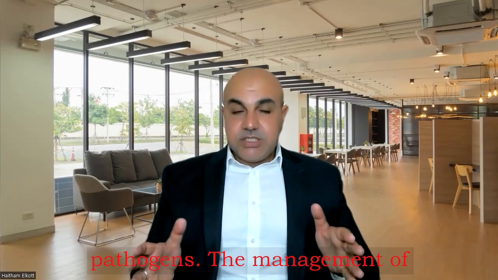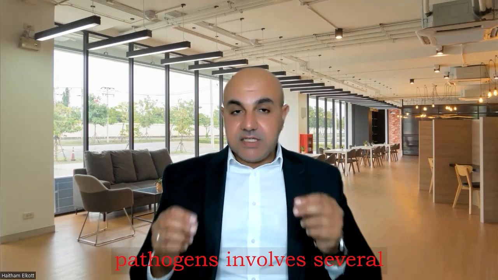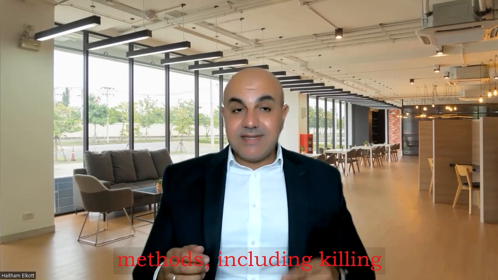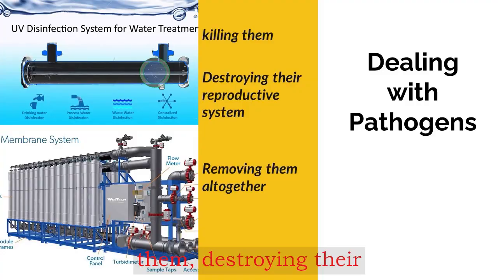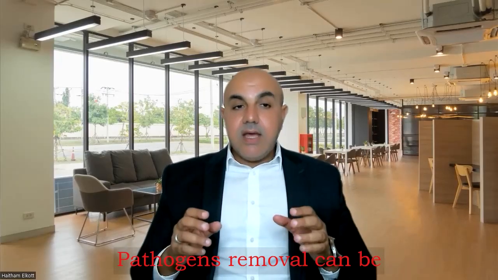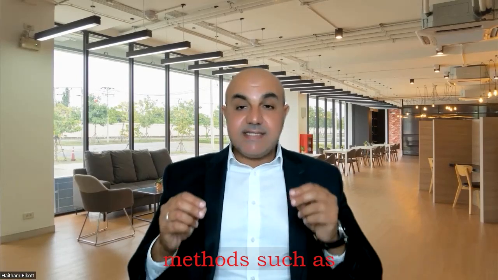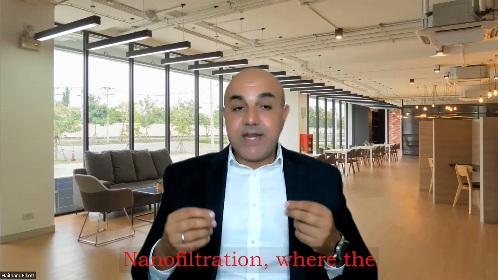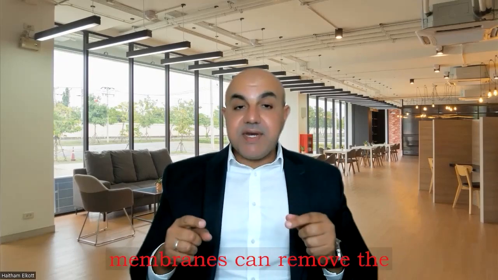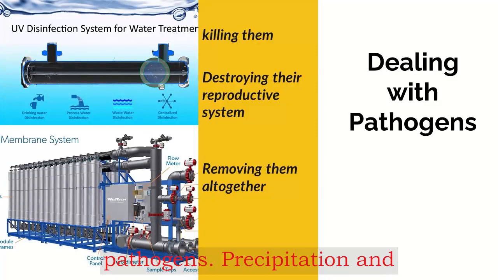Finally, dealing with pathogens. The management of pathogens involves several methods, including killing them, destroying their reproductive system, or removing them altogether. Pathogen removal can be achieved through mechanical methods such as ultrafiltration or nanofiltration, where the membranes can remove the pathogens.